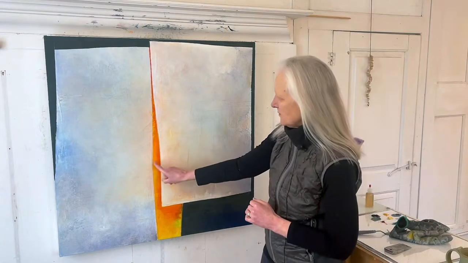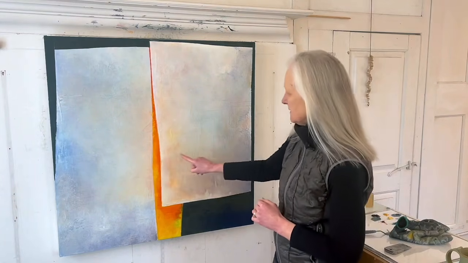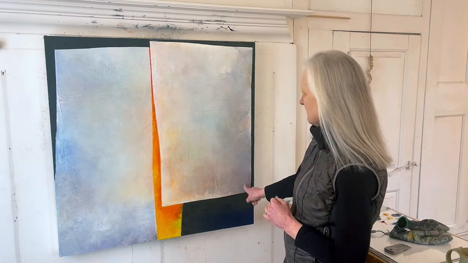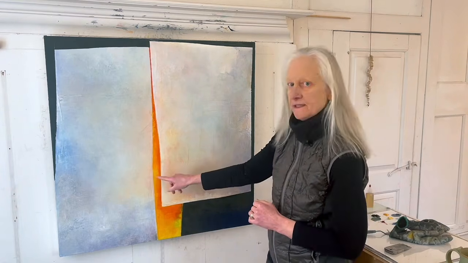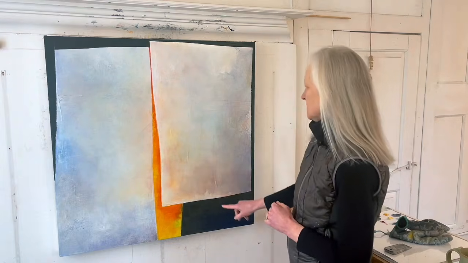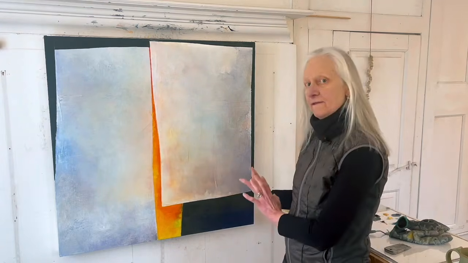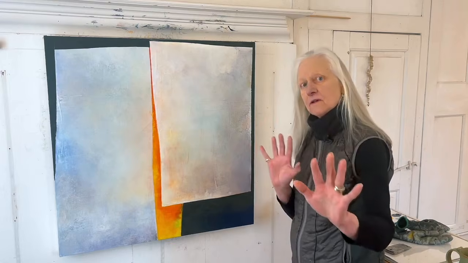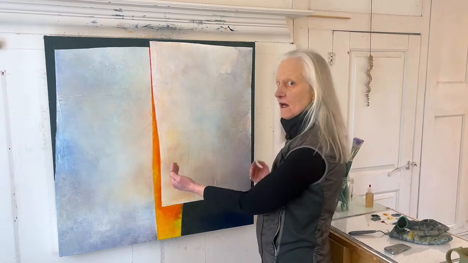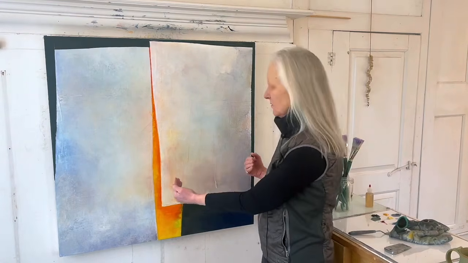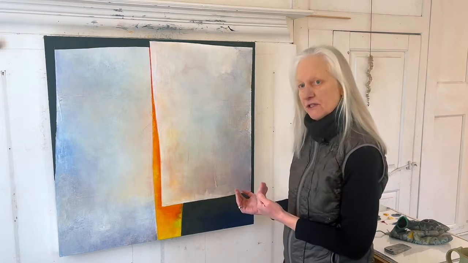So the yellow right here is giving light to this purple, and this purple here is giving light to the yellow. When one of them is missing, the other one becomes flatter. In other words, there's color depth being created in this relationship.